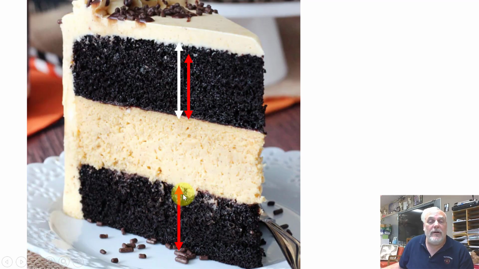So here's the bottom layer. This red arrow is the same size as this red arrow here. So you can see this top layer was compressed to form this layer down here.